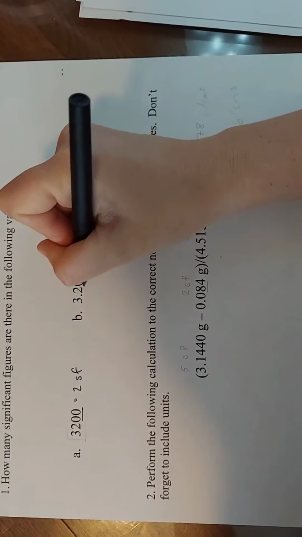This zero is significant because it is both to the right of the decimal point and to the right of a non-zero. So this zero is significant, so we have 1, 2, 3. 3 significant figures.